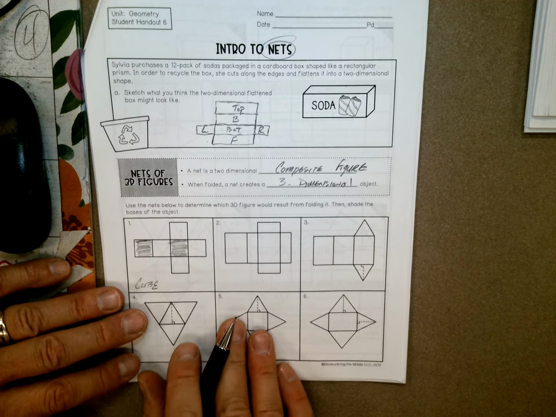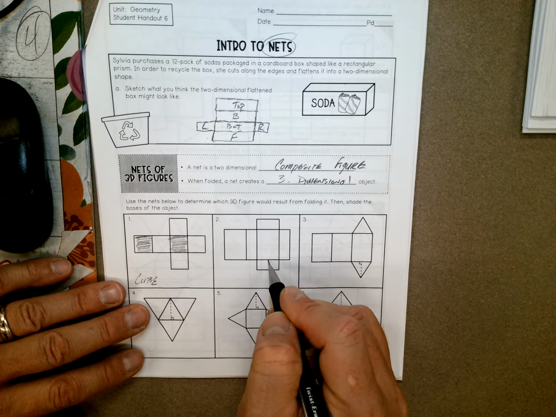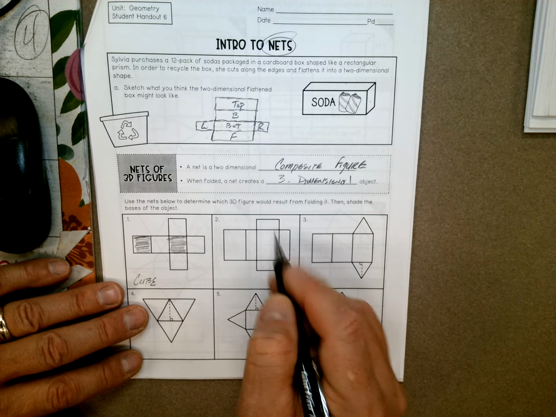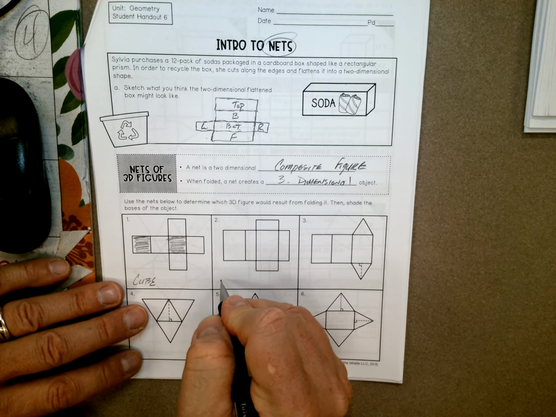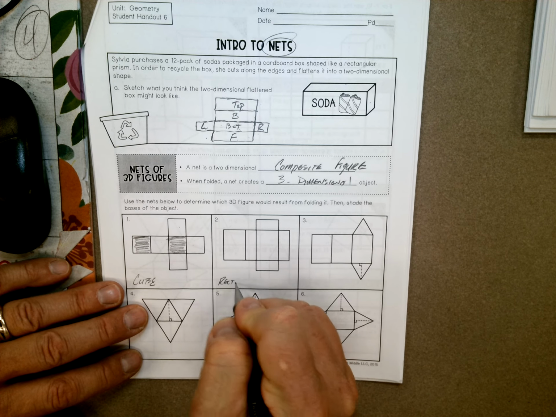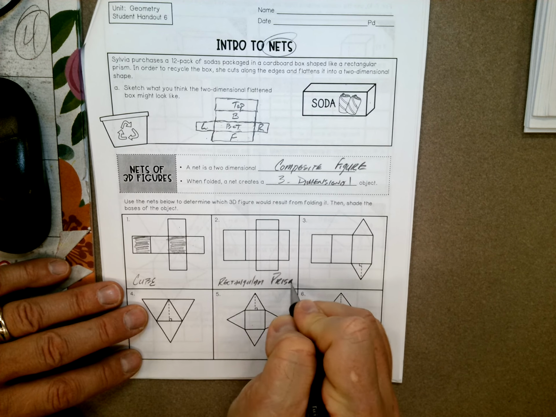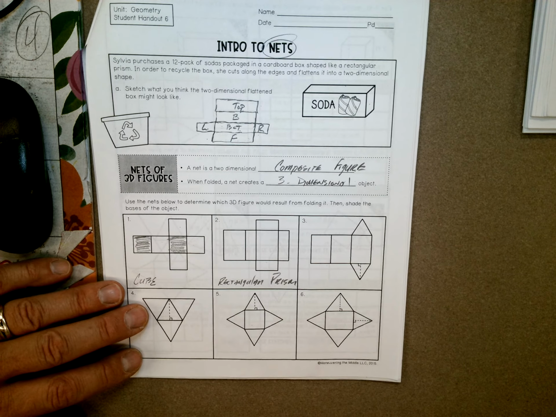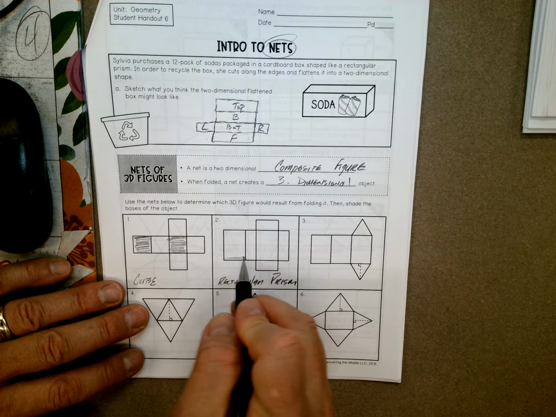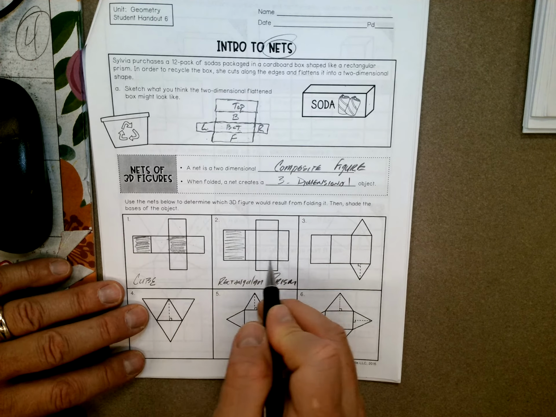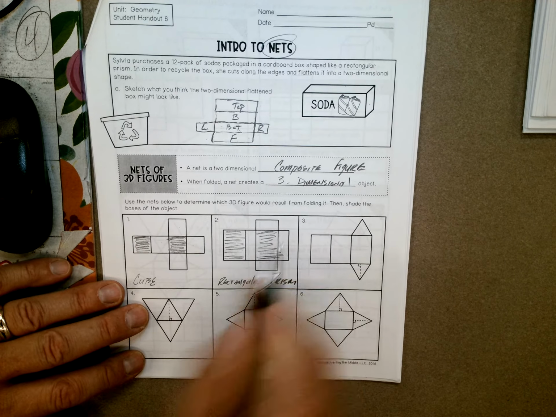Okay. Next one up, this is folded out, and this is kind of what we just did. This is a rectangular prism. To shade the bases again would be here and here.